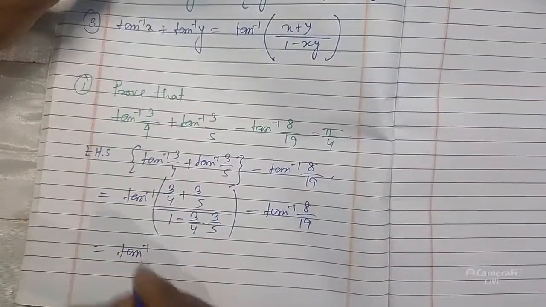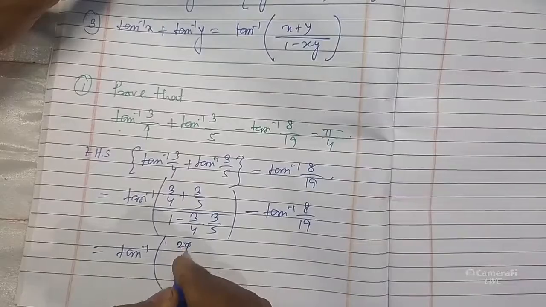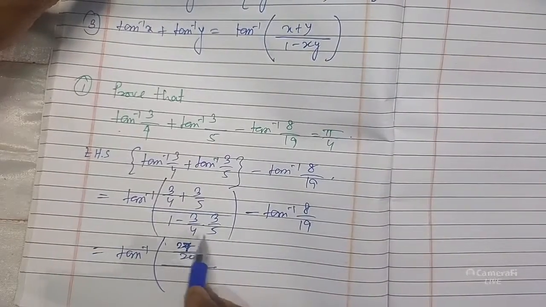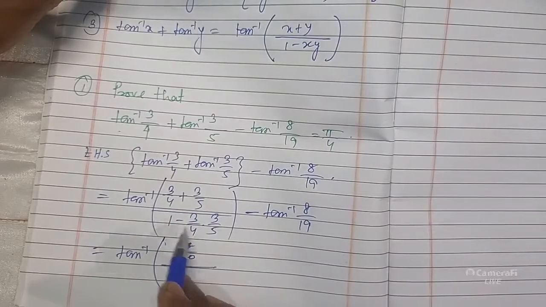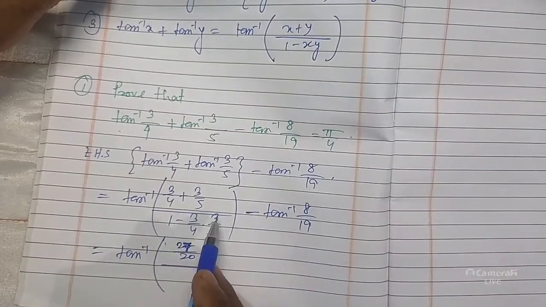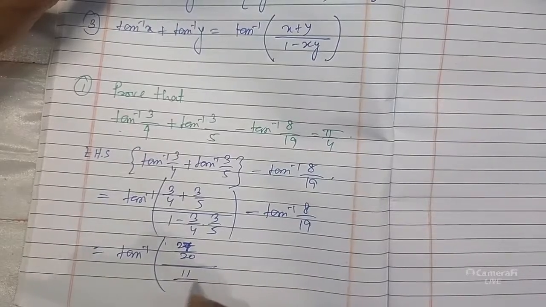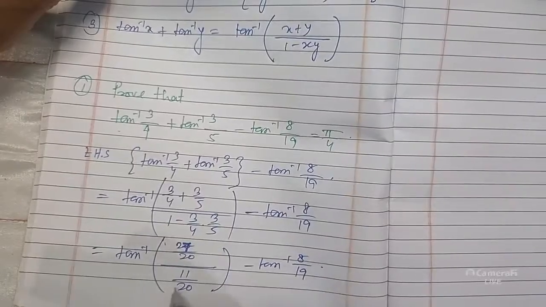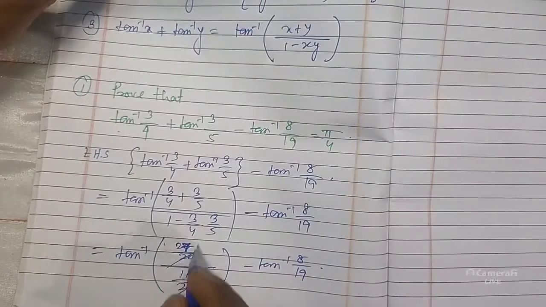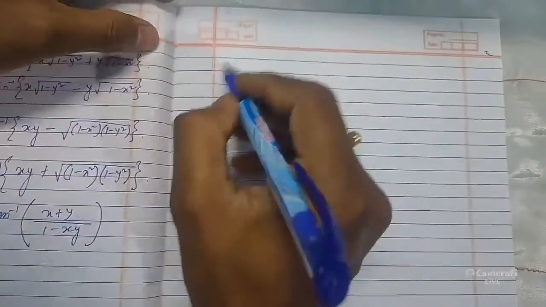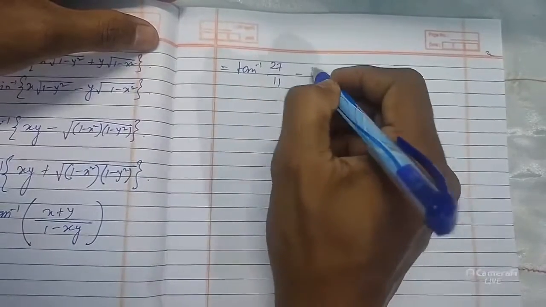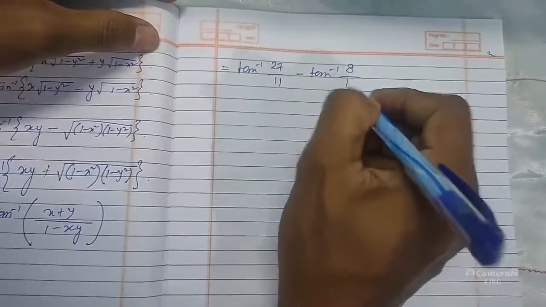So this is equal to tan inverse 27 by 20 divided by, here also LCM 20, so 20 minus 9. 20 minus 9 means 11. 11 by 20, minus tan inverse 8 by 19. Now 20 cancels, so 27 by 11. So this is equal to tan inverse 27 by 11 minus tan inverse 8 by 19.